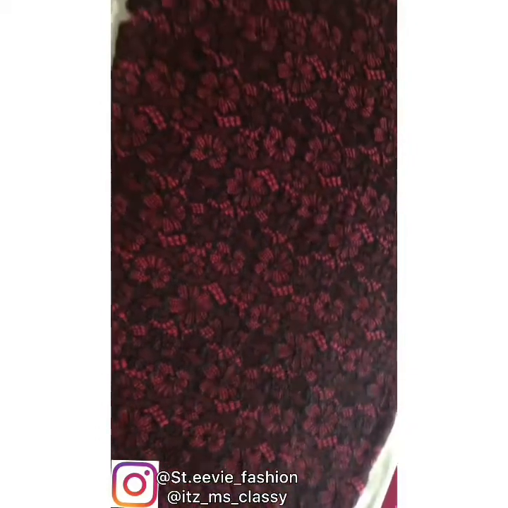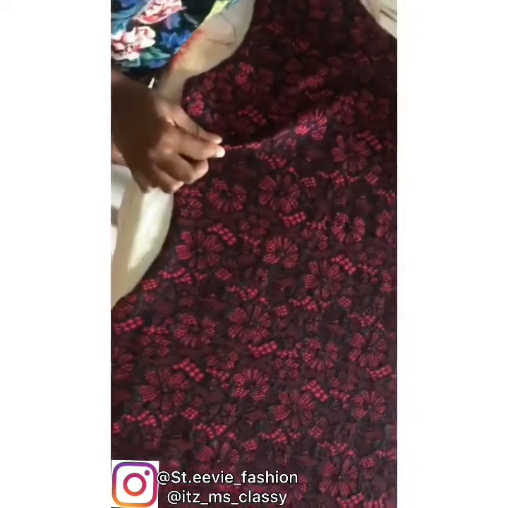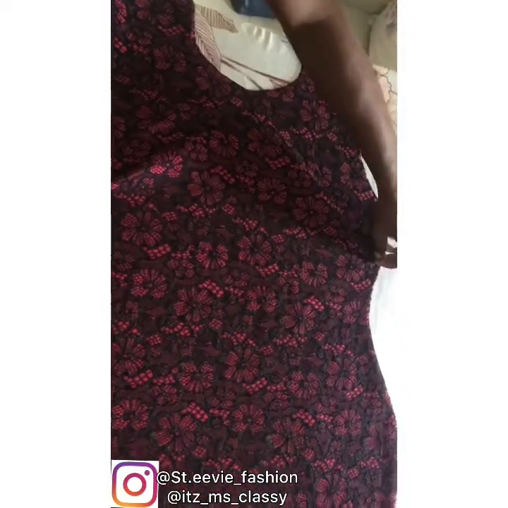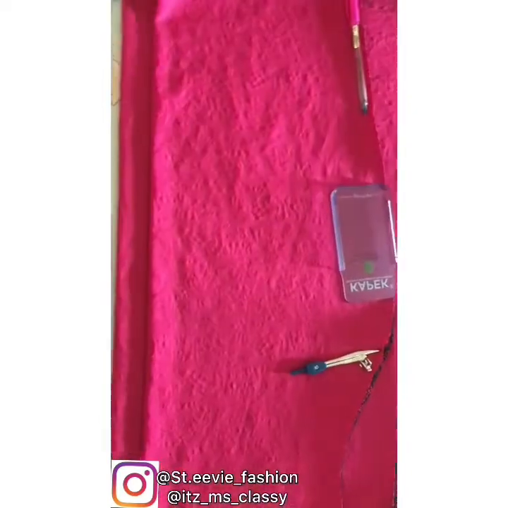It's as simple as this. After holding the breast dart, look at how your clothes will look like to give it that semi breast shape. Okay guys, we're ready to cut the back piece.